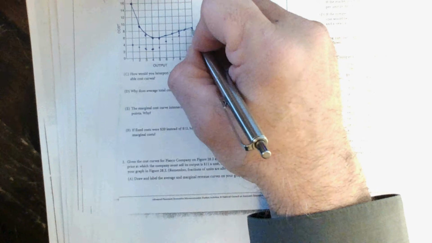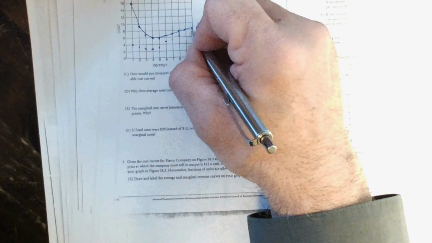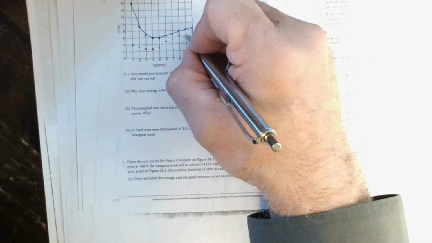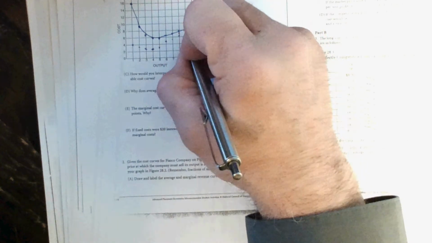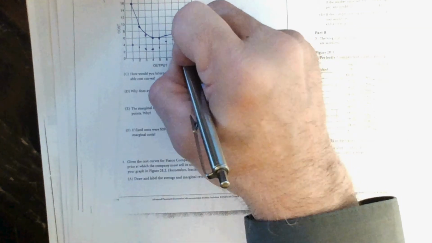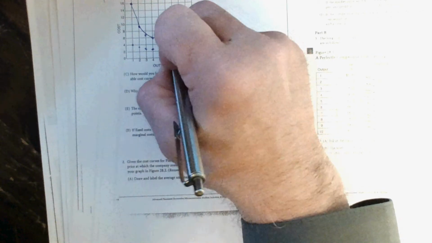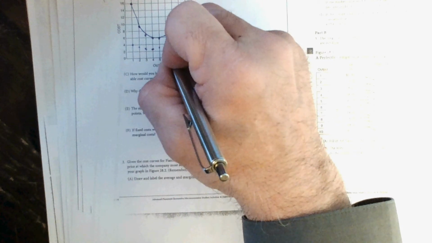Ooh, I missed one. 7.9. 7, 5.3, 5. Okay, so now we have an average variable cost curve.